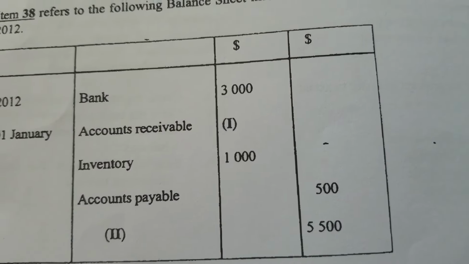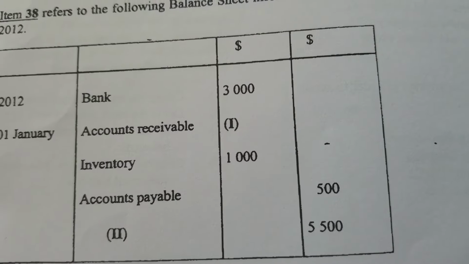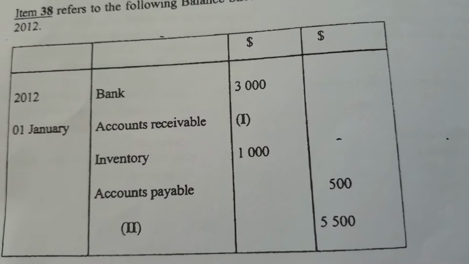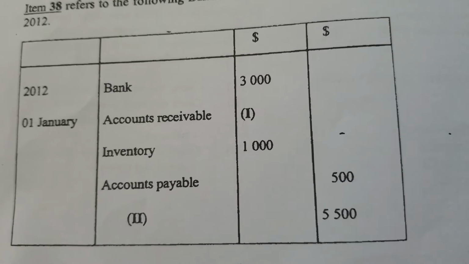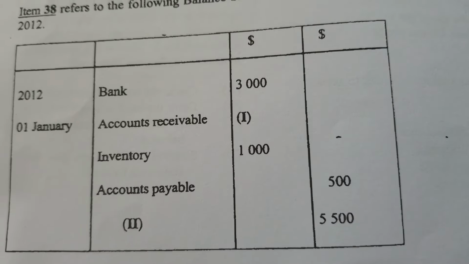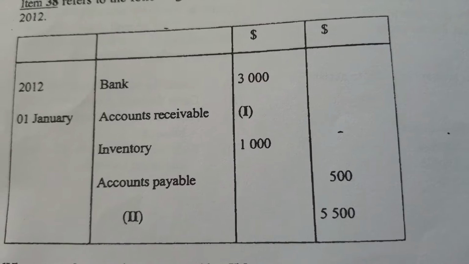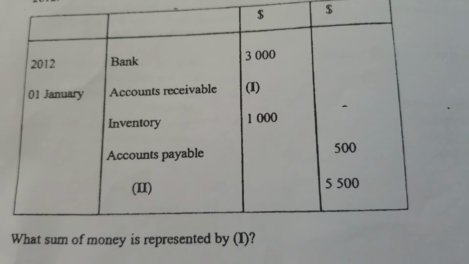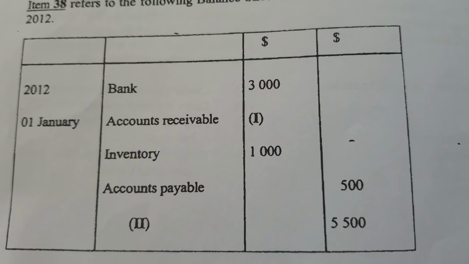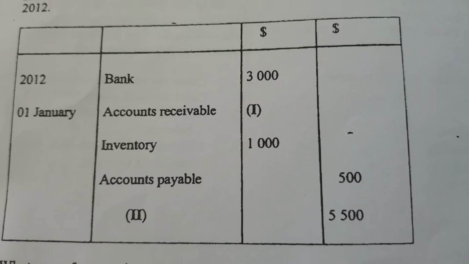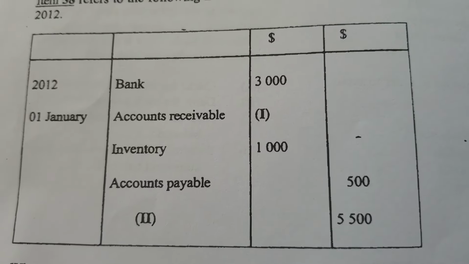Right? I represent 3,000. The accounts receivable is 3,000. Now, how do we get that? Normally what happens is that we add the total current assets and we subtract the total liabilities, yes, and we'll get the working capital. So I would represent 3,000. Okay. All right. So let's move on to question 39.